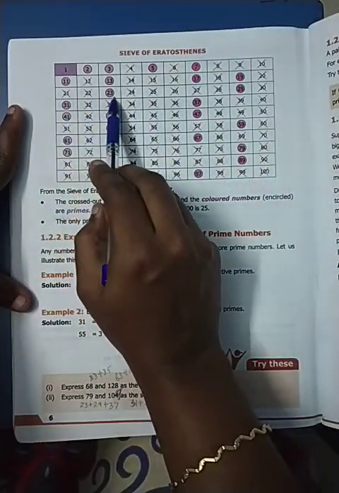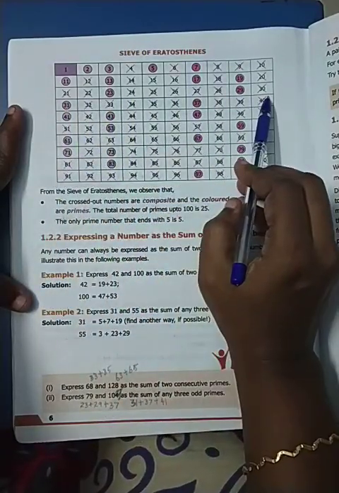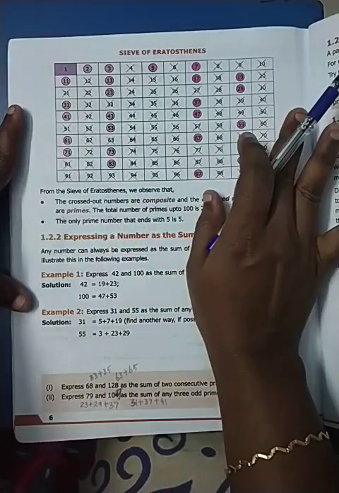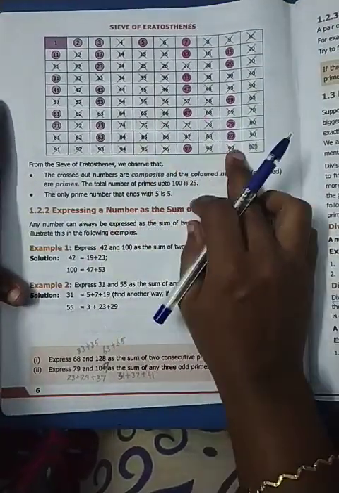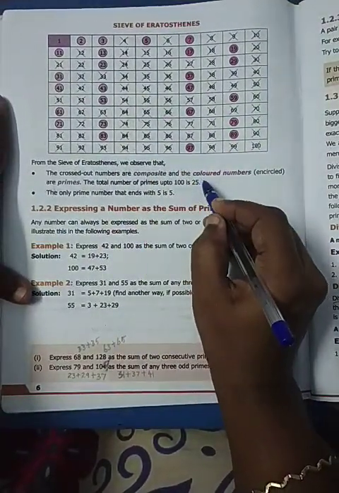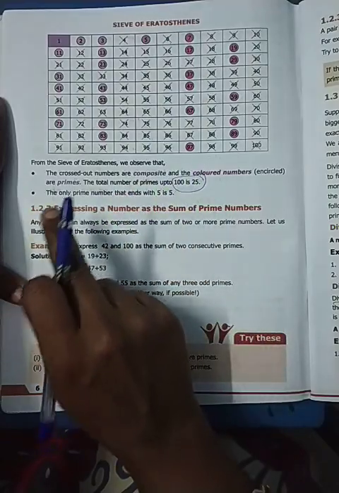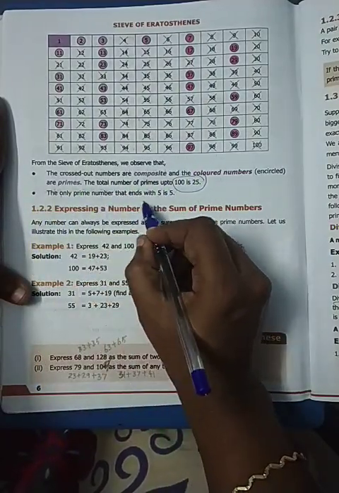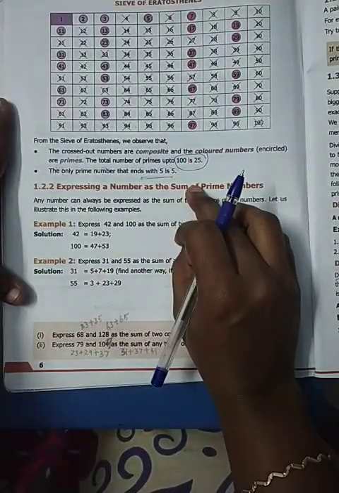Then in the third column you will have only 2: 23 and 29, because the rest of the numbers appear in one of the tables. That is the logic, so you can cross out all the others. Finally you arrive at 25 prime numbers. From 1 to 100 you will have 25 prime numbers. The only prime number that ends with 5 is 5. All these are 1 mark questions.